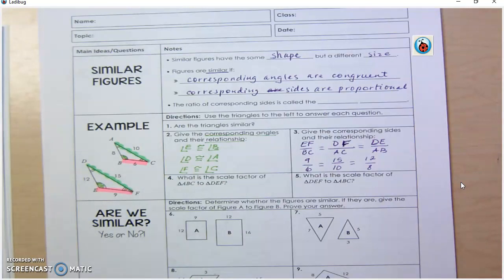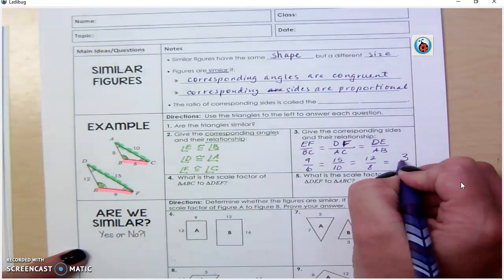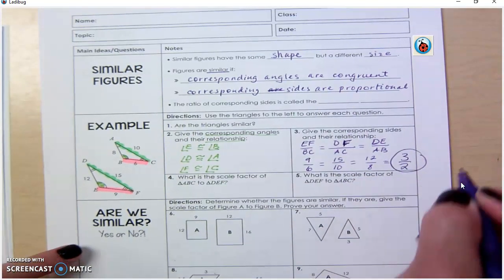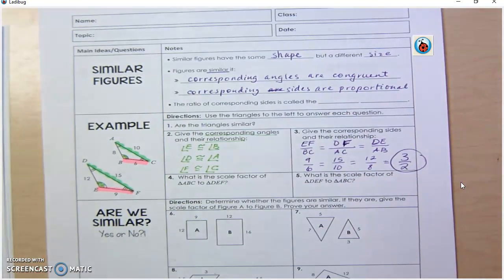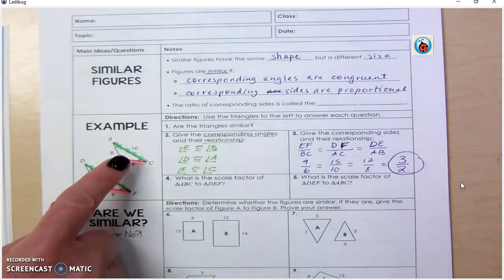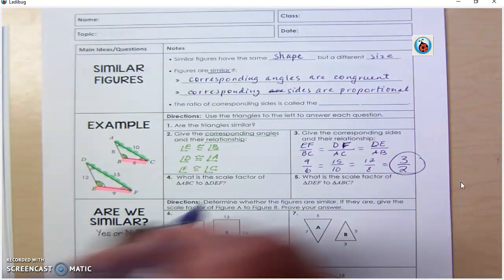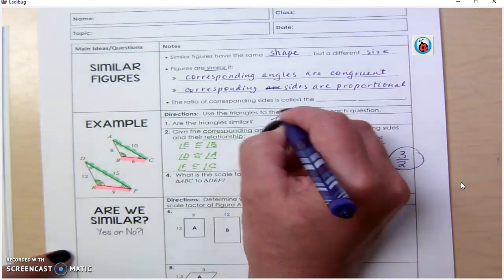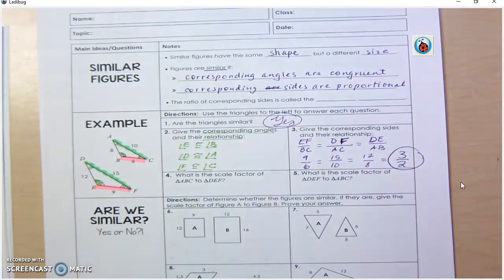So when we are dividing both of those measurements, we're going to have 3 over 2 and so on. So this is the ratio that is consistently true for all of them. That is your proof that these sides are in a proportional relationship. They correspond, and they're in a proportional relationship. That means these two triangles are similar. Okay, so we have proven it using both of those characteristics.